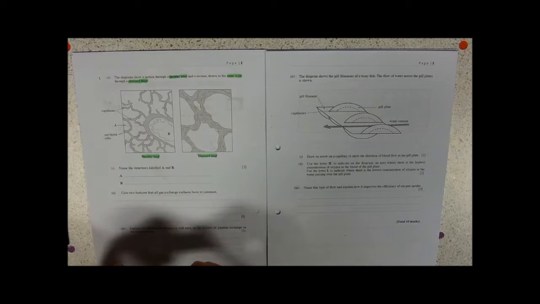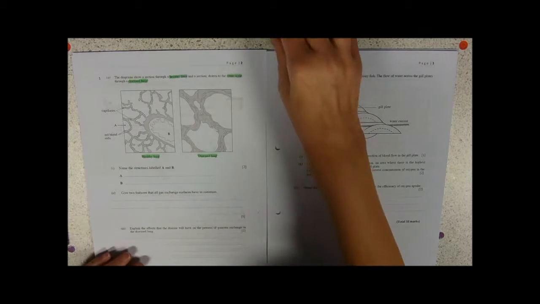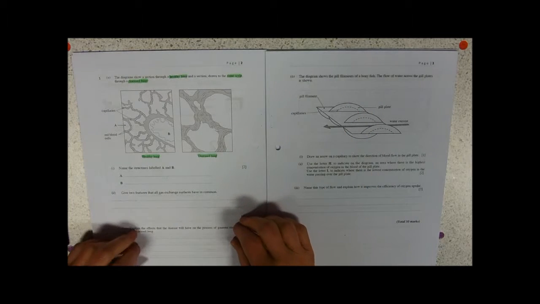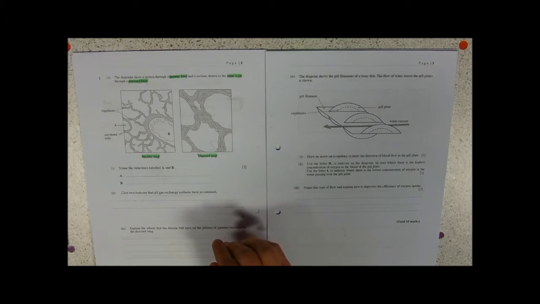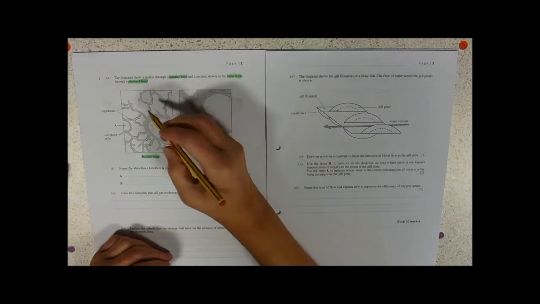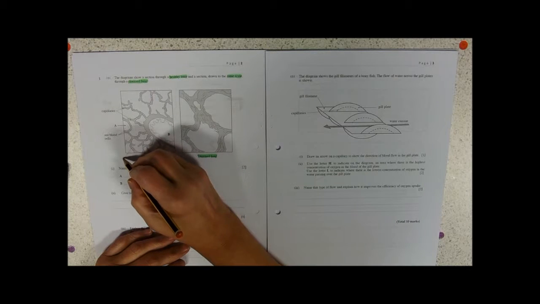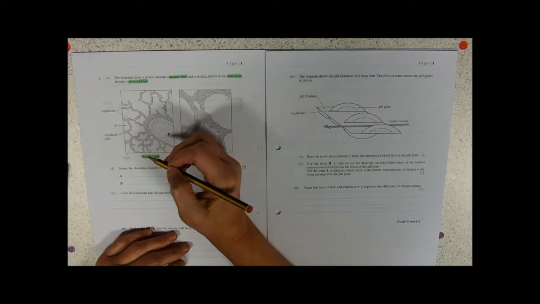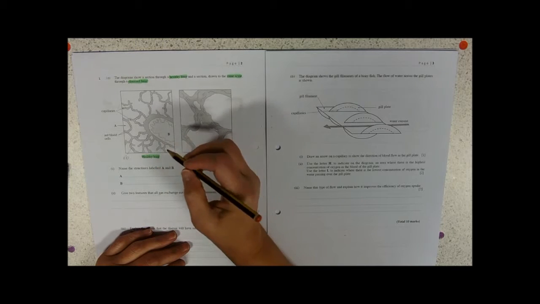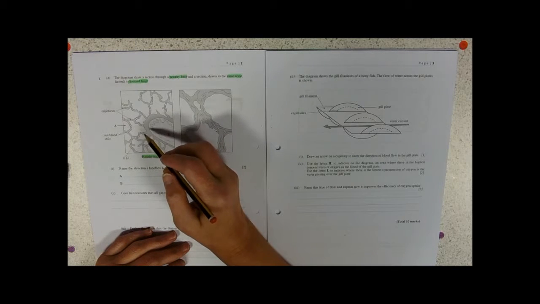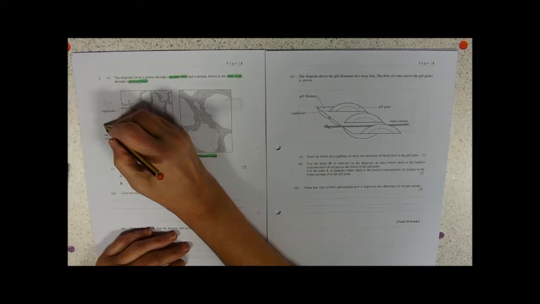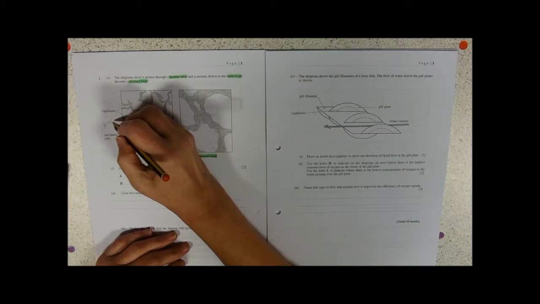So, name the structures A and B. So I'm looking at this diagram, and these capillaries, so these little dots I'm assuming are going to be red blood cells, and they surround the alveoli, so I'm thinking that that's an alveoli.